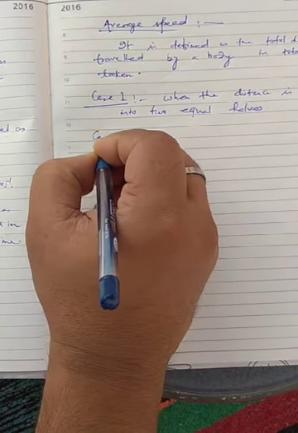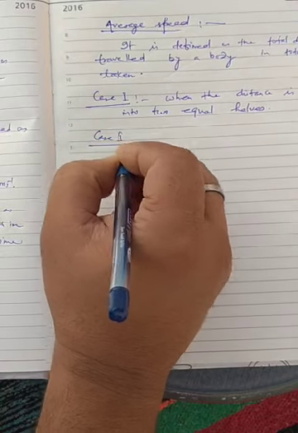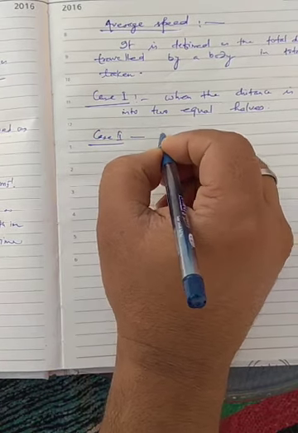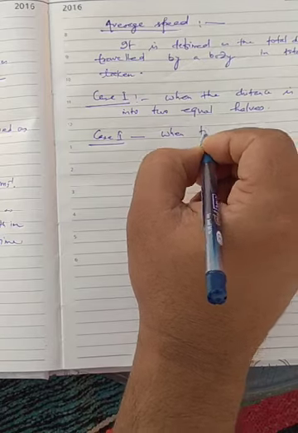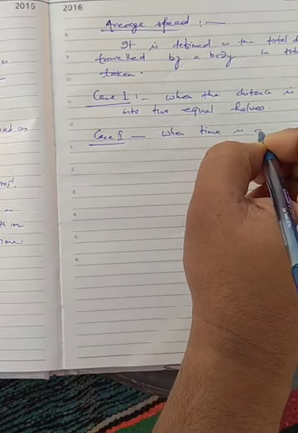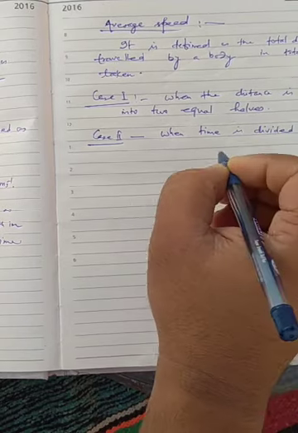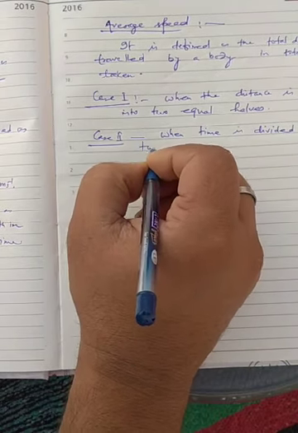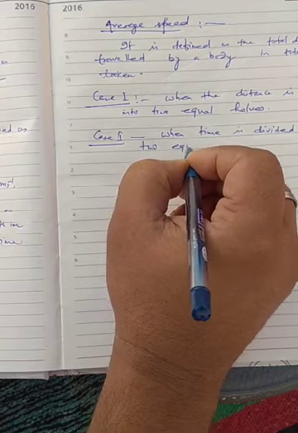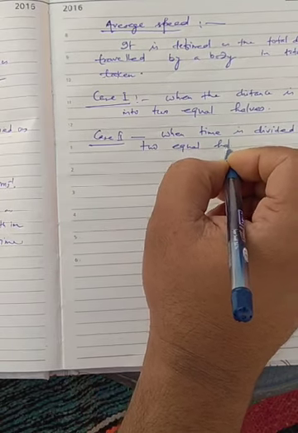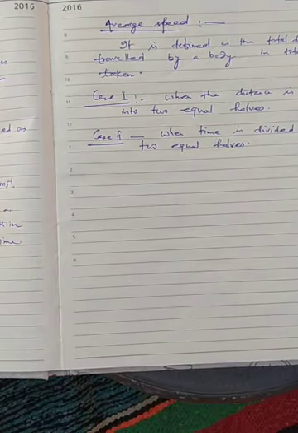And another case in average speed, when time is divided into two equal halves. So one by one.